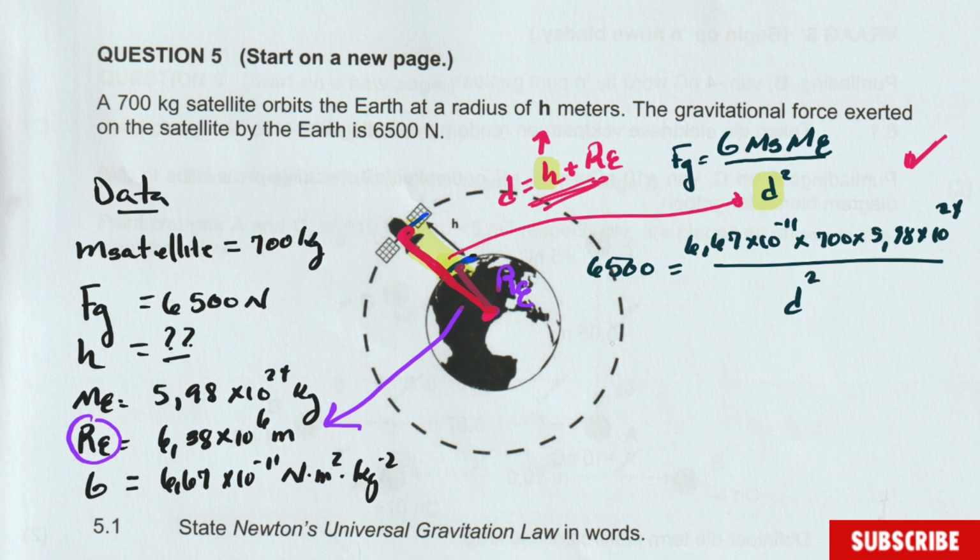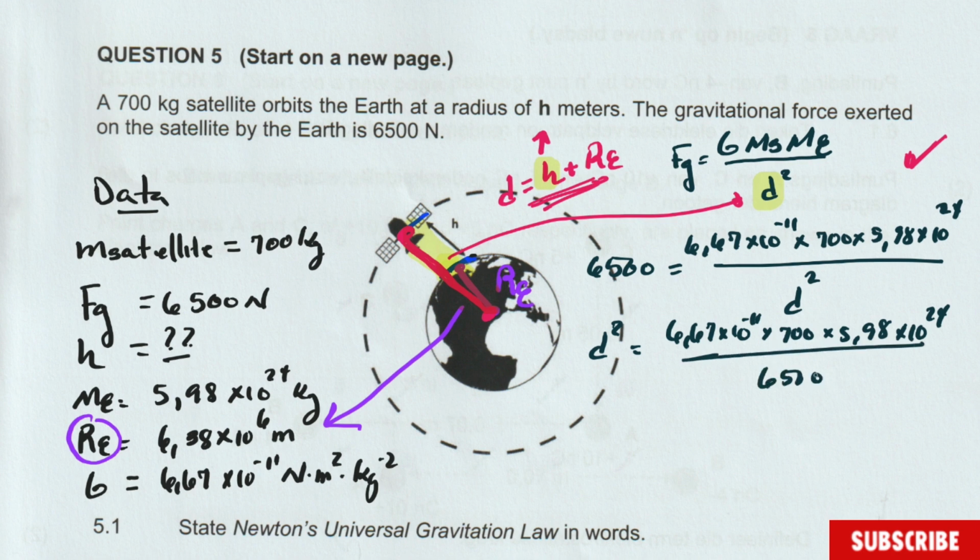When you rearrange this one, now I am going to rearrange. Distance squared is equal to 6,67 times 10 to the minus 11 times 700 times 5,98 times 10 to the 24 divided by 6,500.